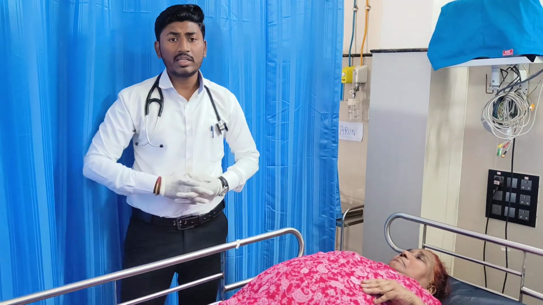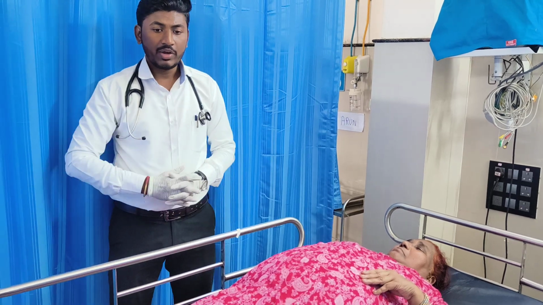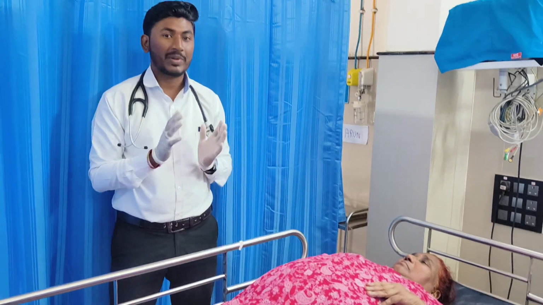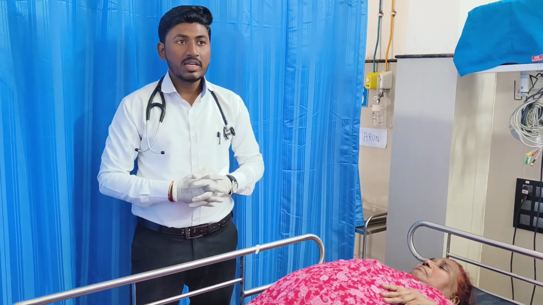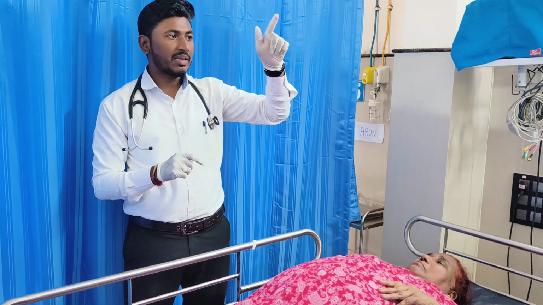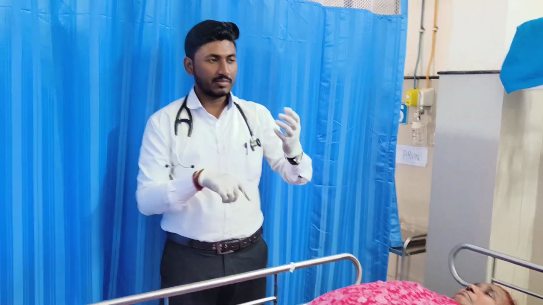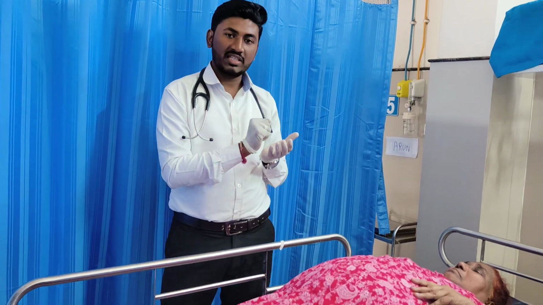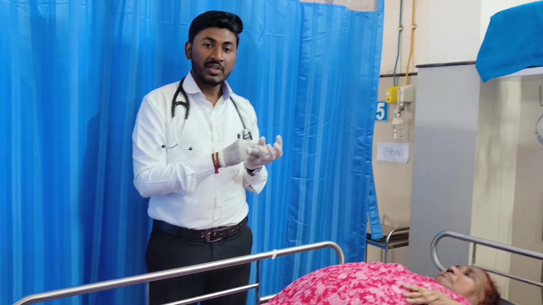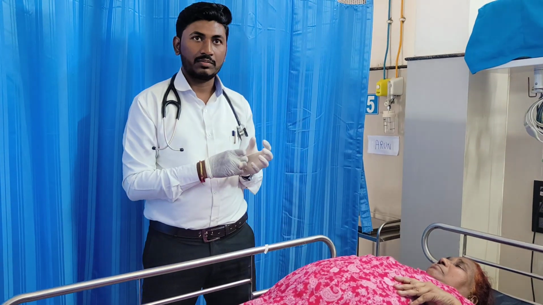In a patient with this condition, first we think about the pathology behind it. The pathology is that there is bile stasis in the gallbladder, with more storage of bile salt.